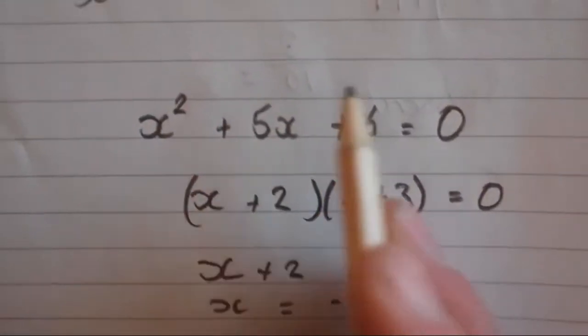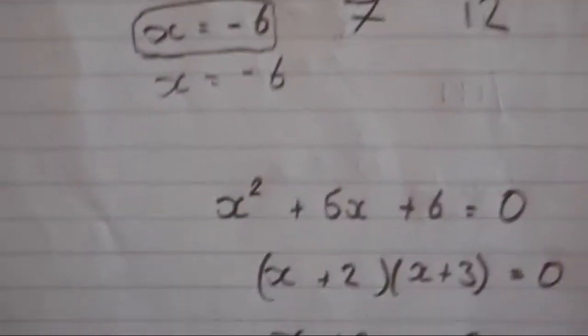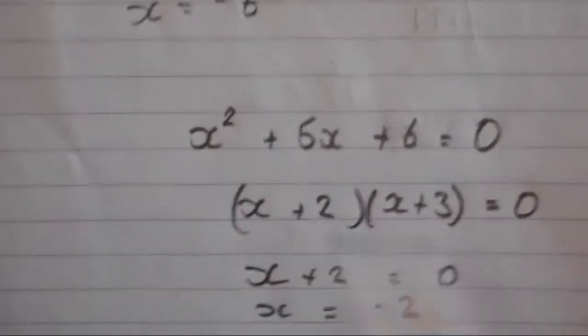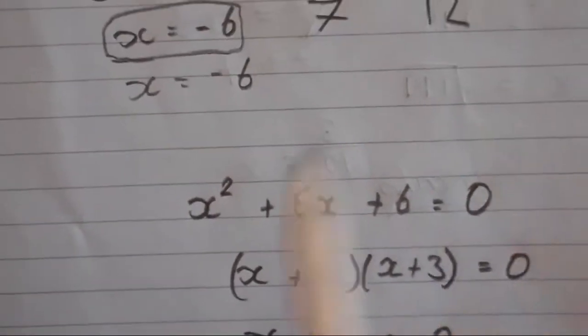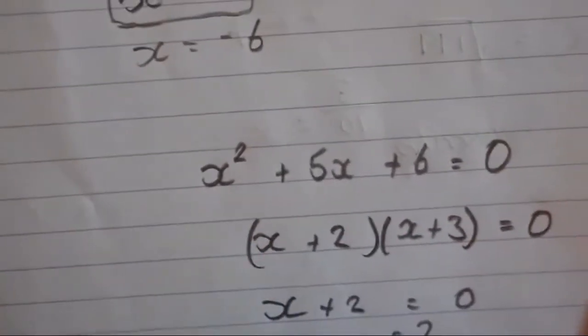Now note, this method does not work for all quadratic equations. These are the simple quadratic equations, and I'll be making future videos on the quadratic formula and completing the square.